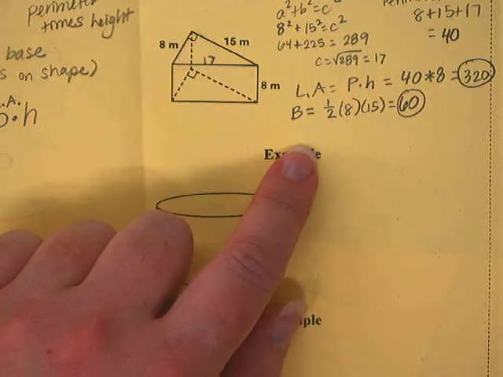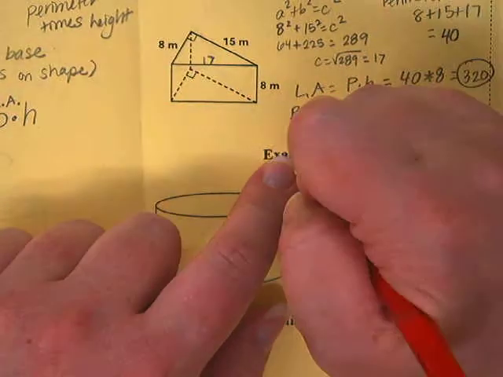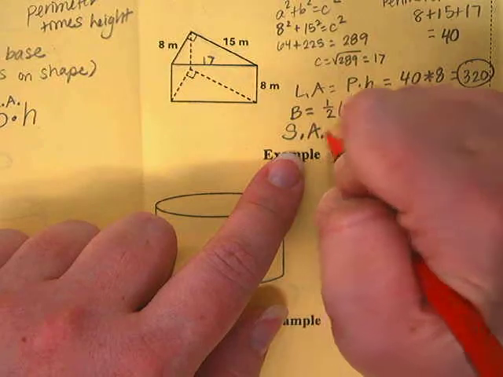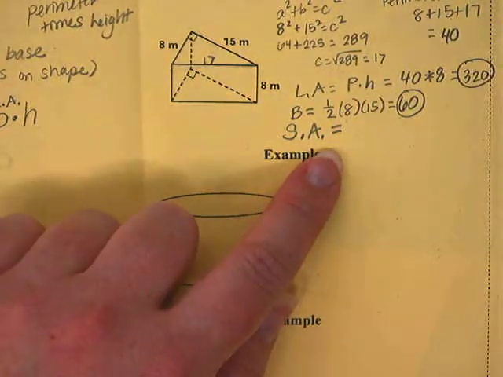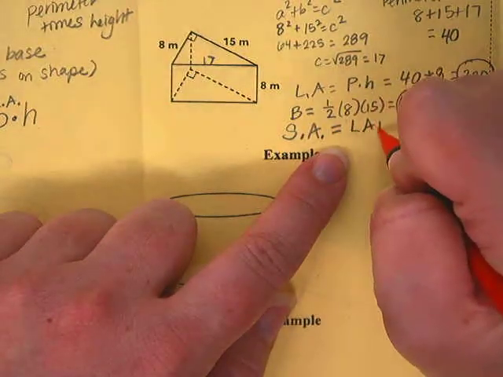Alright, we don't have time for this. I need a calculator. Liz, what'd you get? Good job. 60. Now, how many bases are there?